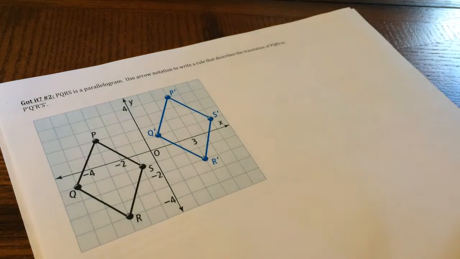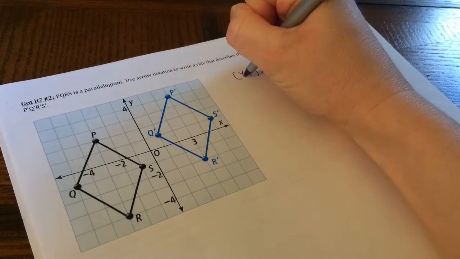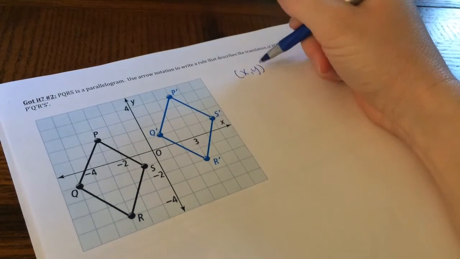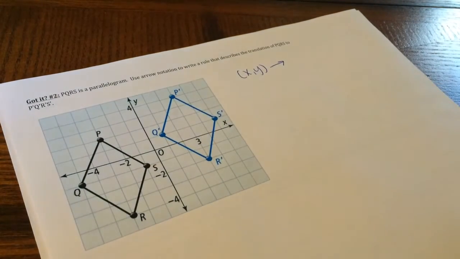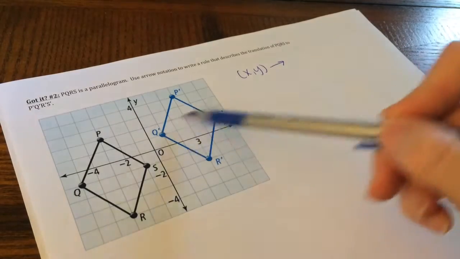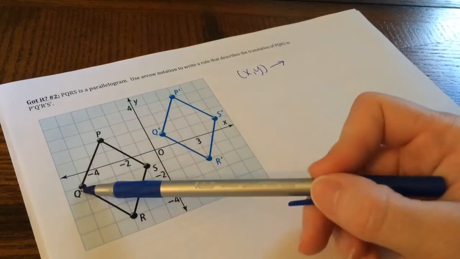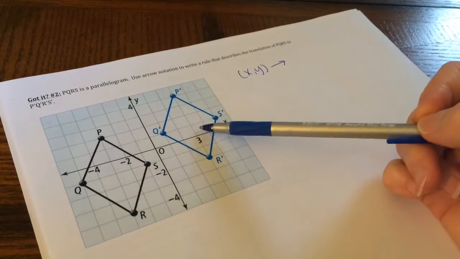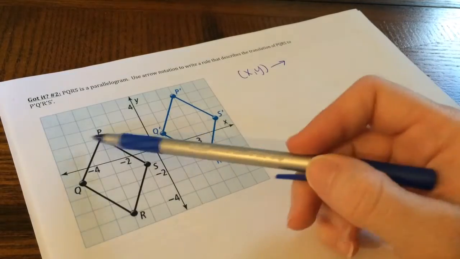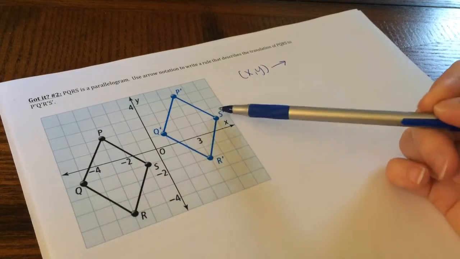So here, we know that the arrow notation is going to start with an x comma y, because you're going to take whatever your coordinate is, your x comma y, and we have to figure out how we are going to be moving it across the coordinate plane. We have to figure out which of these is our original figure. And it looks like it's this one, because this figure has the prime notation, which means this is the image, the second figure. So we have P, Q, R, S, and then P prime, Q prime, R prime, S prime.